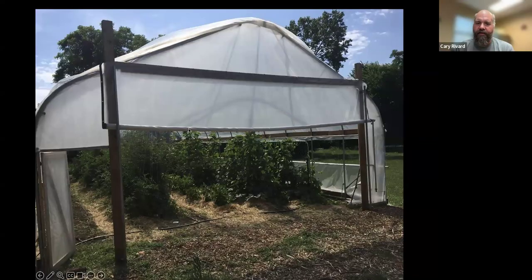This is sort of your garage door tunnel, and again, this is a film end wall, which we don't see as much these days, but we do occasionally. These garage door style end walls are nice because, again, you can get a tractor, a pretty large piece of equipment, in there with that.